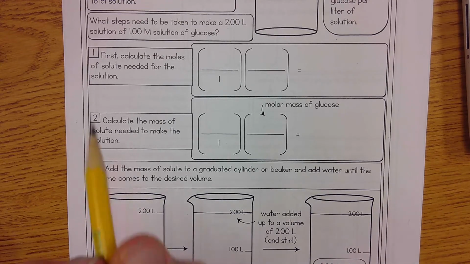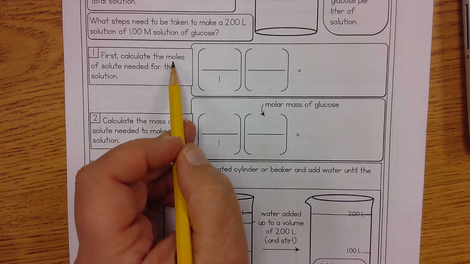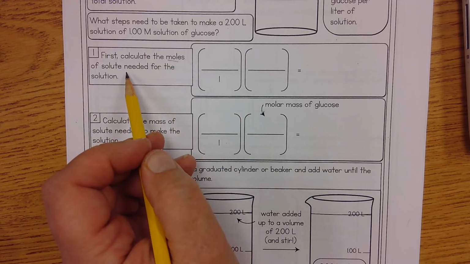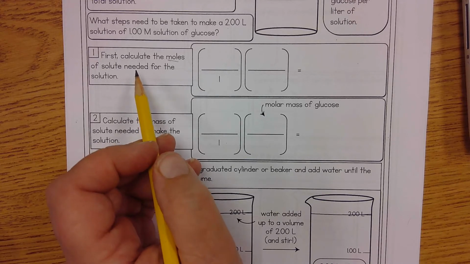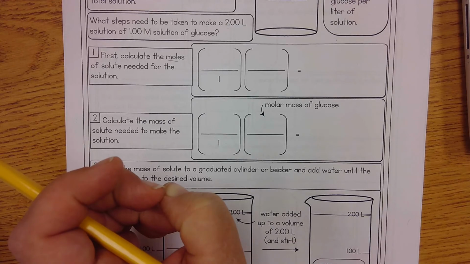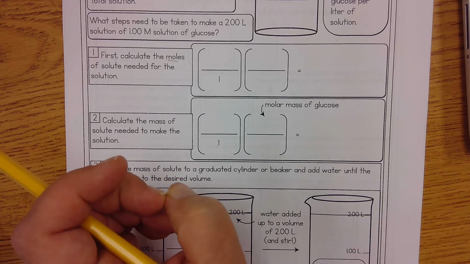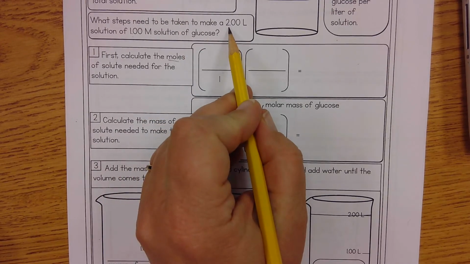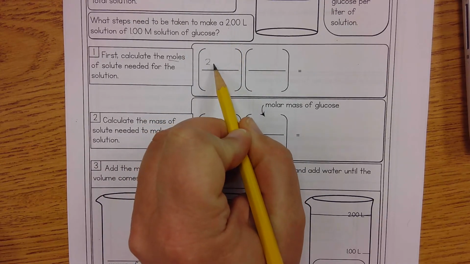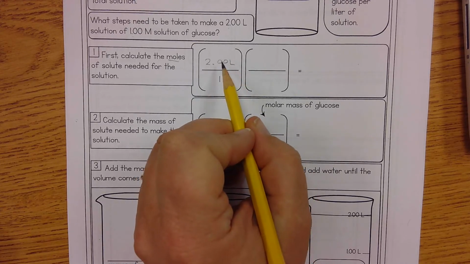Anyway, so this is the solution we're making. First thing we need to do is calculate the number of moles we need to make the solution. Because remember, we're going to dissolve some glucose in water. We need to know how much. First step, how many moles do we need? Okay, so we know we need 2 liters of it. That's our volume that we need.